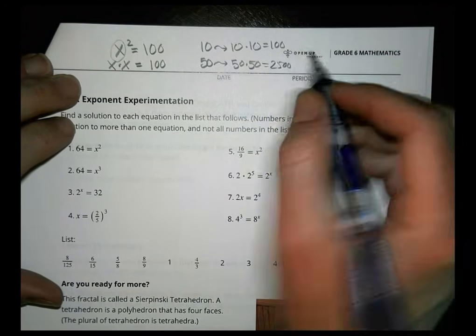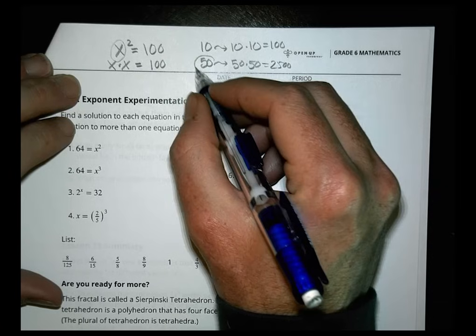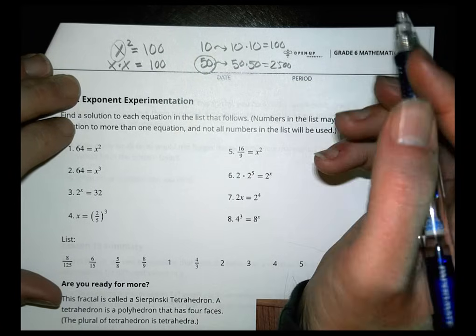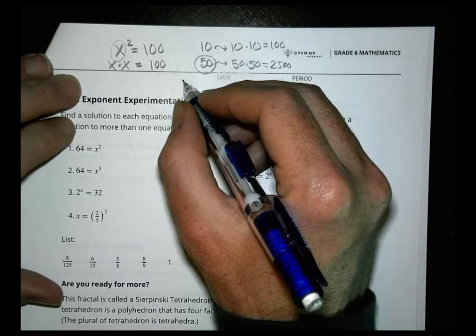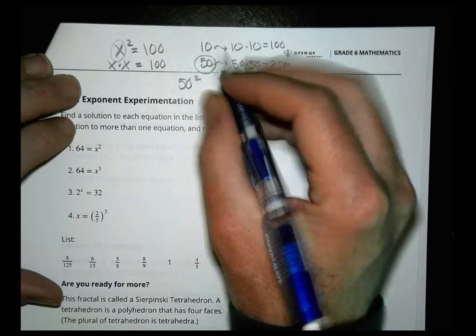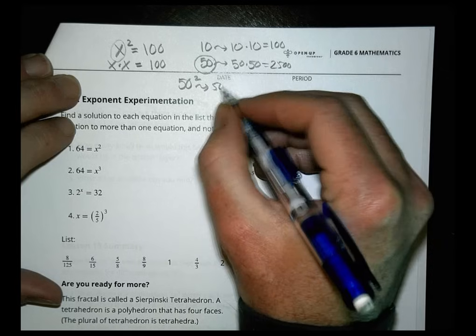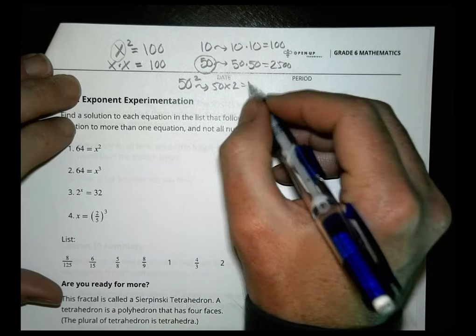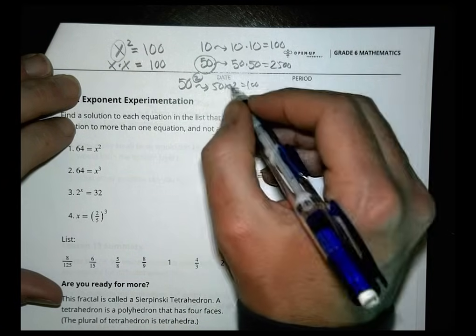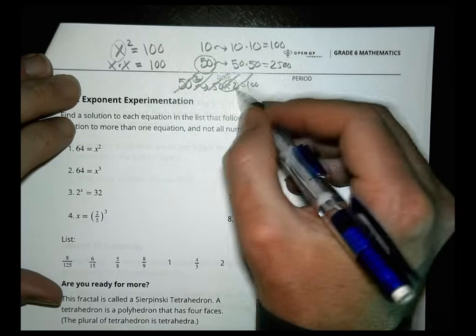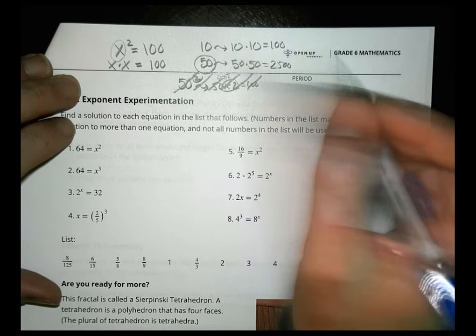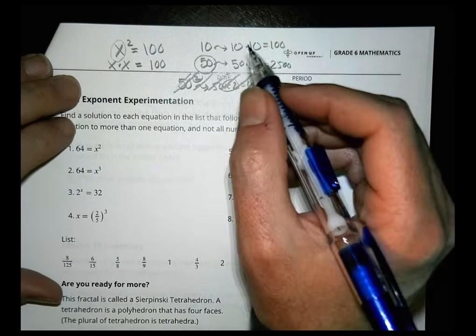Not going to work there. Why do you think they would suggest 50 as a possible answer? Any idea? Well, they would do that for people that said, well, let's do 50 squared, and someone thought that was 50 times 2, which would equal 100. But this is squaring, not multiplying by 2, so this is not correct. Okay, so I'm crossing out, so it's not in your notes to look at later and go, oh, it works.